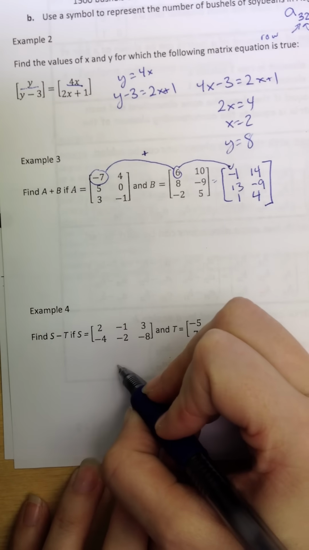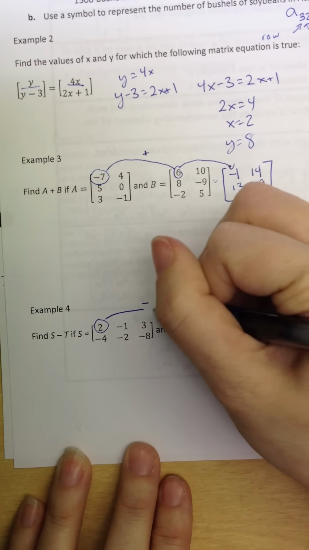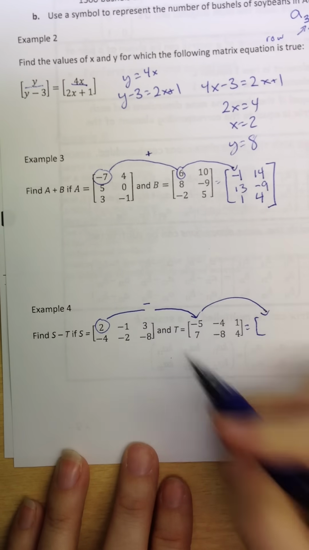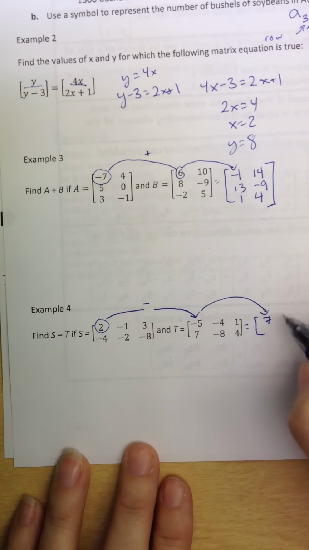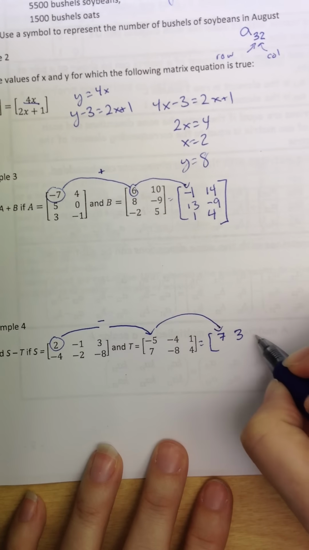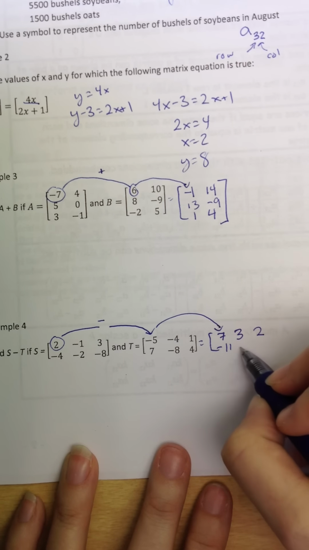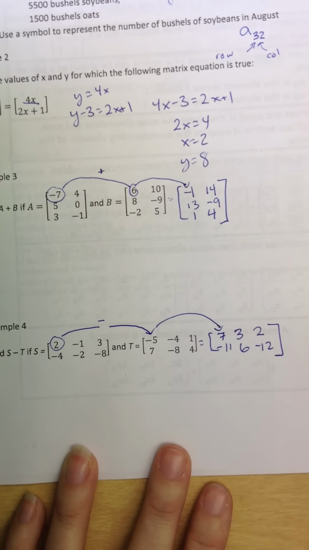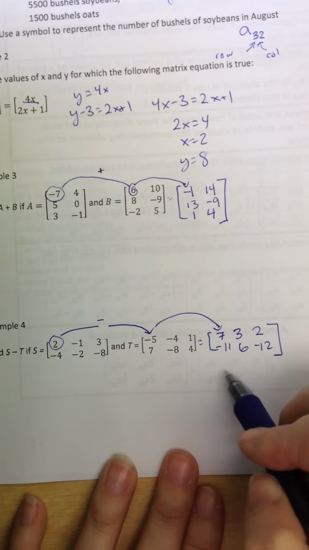Subtracting works very much the same way. I know, it's shocking. You're going to do 2 minus negative 5 and put the result in the corresponding place. 2 minus negative 5 is 7. Negative 1 minus negative 4 is 3. 3 minus 1 is 2. Negative 4 minus 7 is negative 11. Negative 2 minus negative 8 is 6. Negative 8 minus 4 is negative 12. That's it. You're not going to have to do this every time. I'm just showing you what's going on.